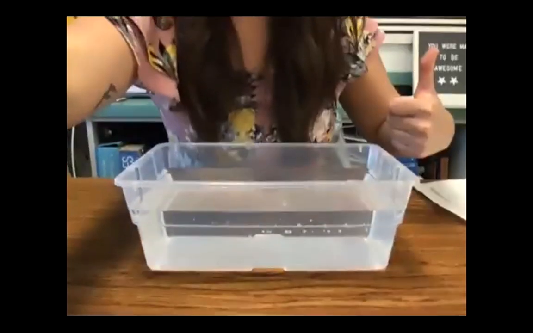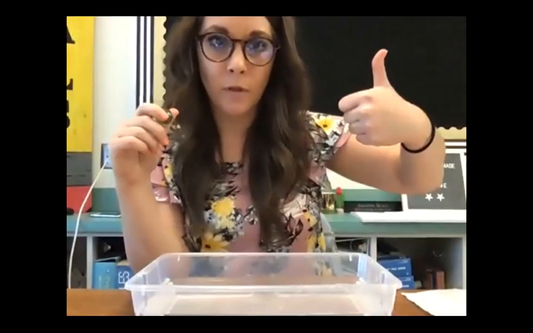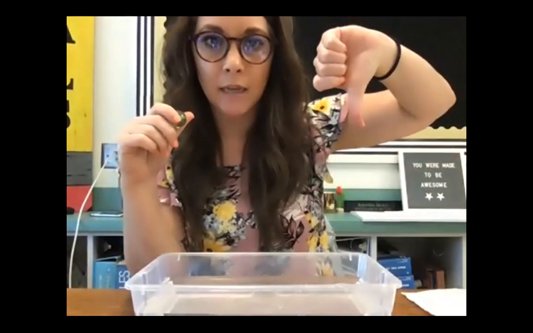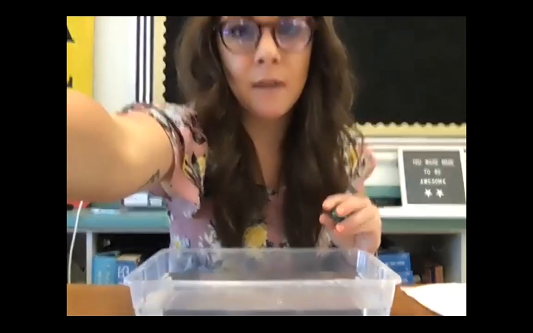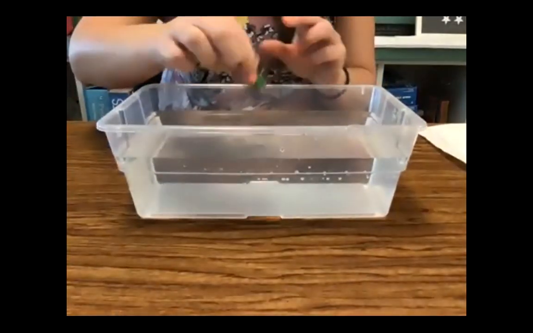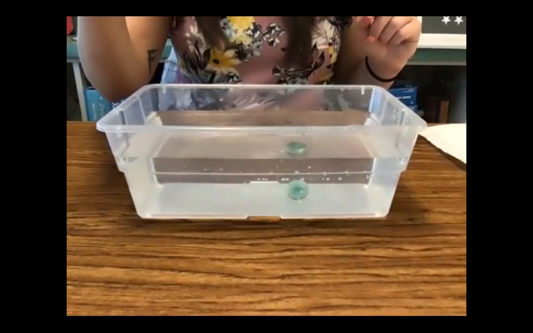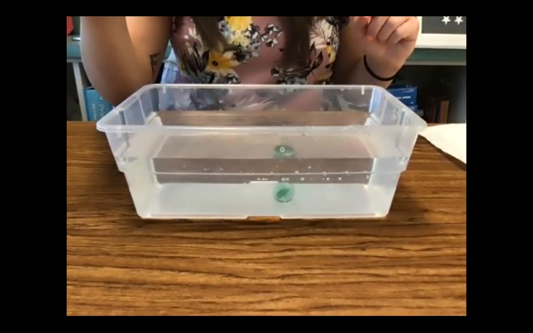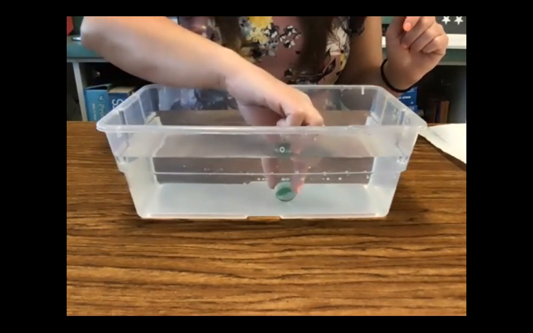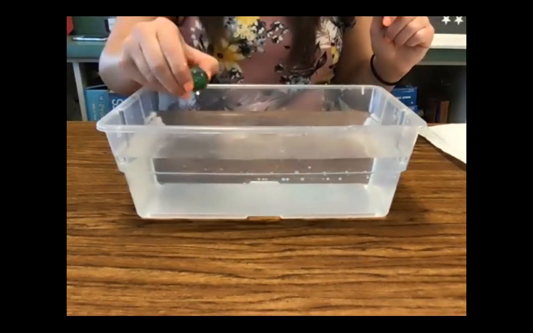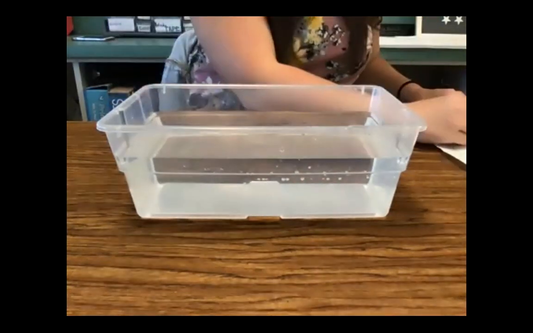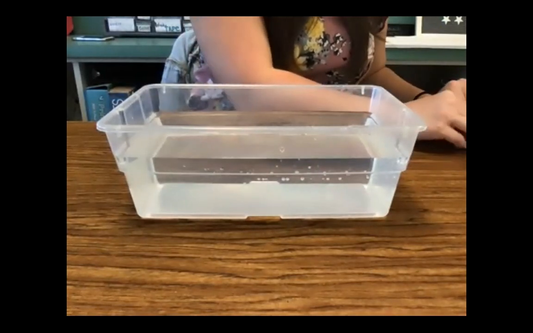Is the marble going to float or sink? All right, most of you say sink. Let's find out. And it sinks. Yep, glass is a material that sinks because the matter inside is very tightly packed. It has a lot of mass.